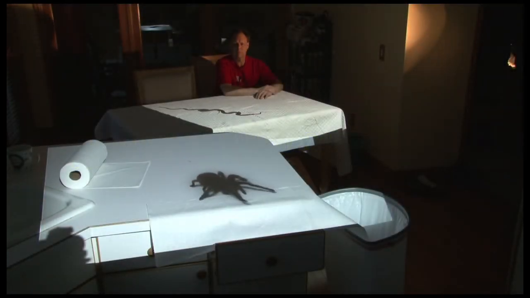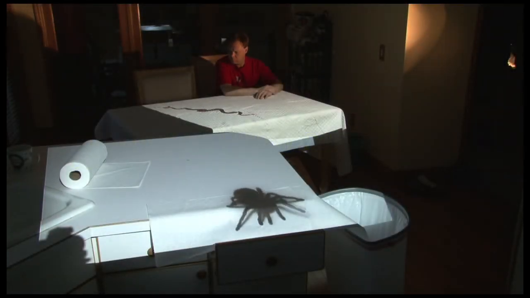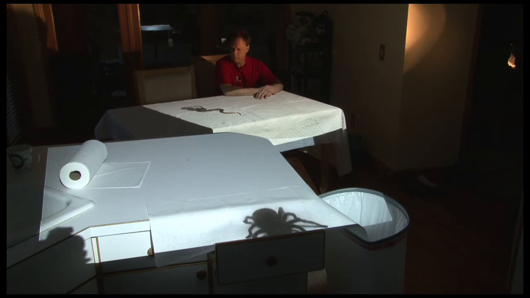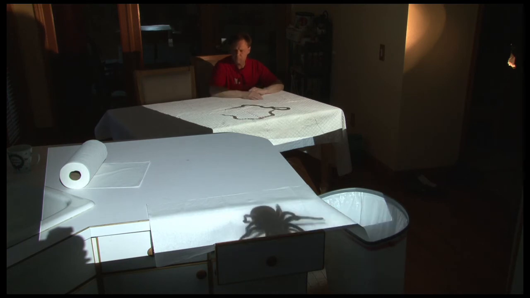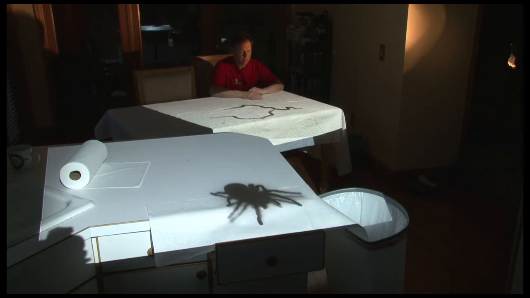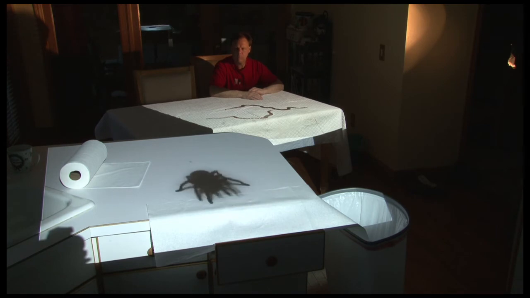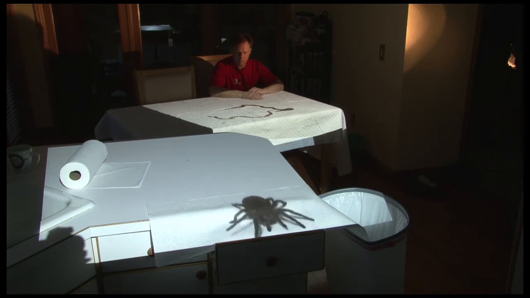Here's an effect sequence we can do even at home using either two video repeaters or two DVD players that are identical. What you see here is a tarantula running across the top of a counter. And then in the background, there's snakes crawling on a table. Notice these are both running together in sequence.